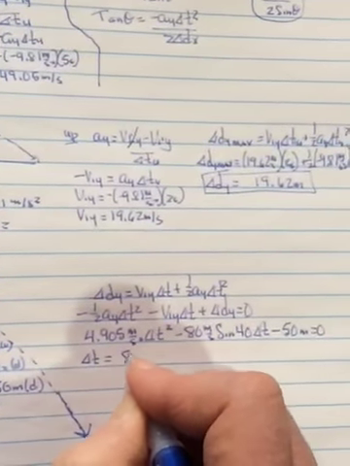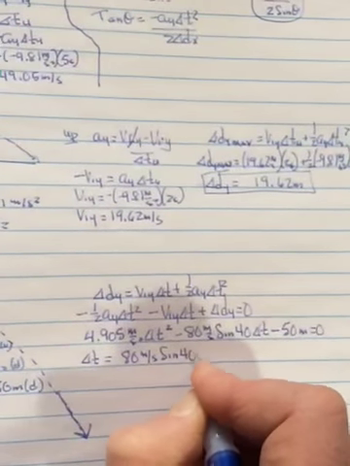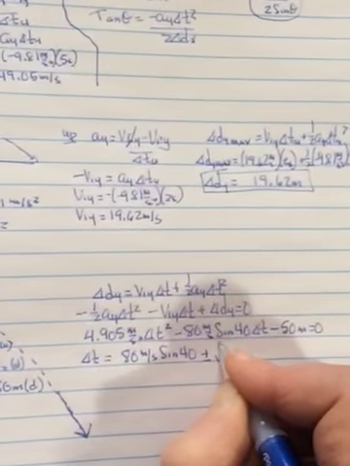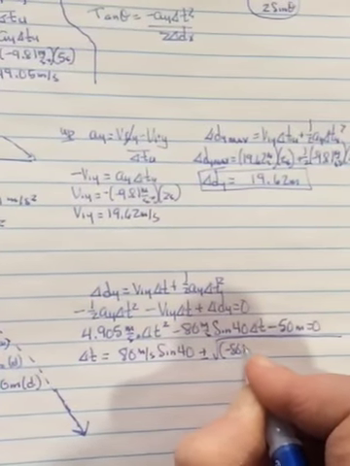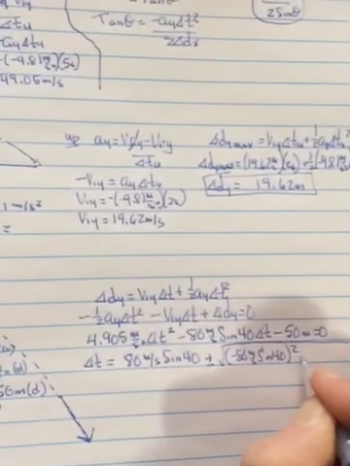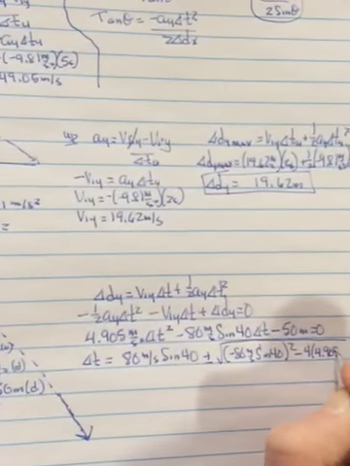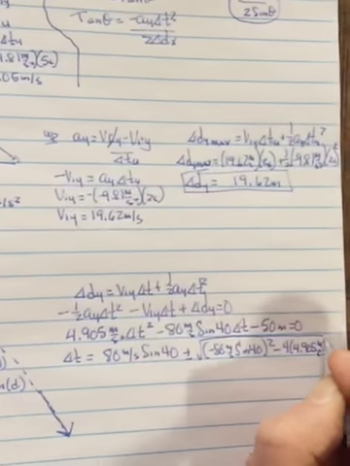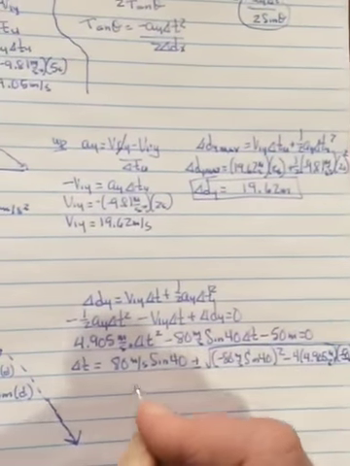Negative, so it will be 80 meters per second sine of 40 plus or minus the square root of negative 80 meters per second sine of 40, and that gets squared, minus 4 times 4.905 meters per second squared times negative 50 meters.